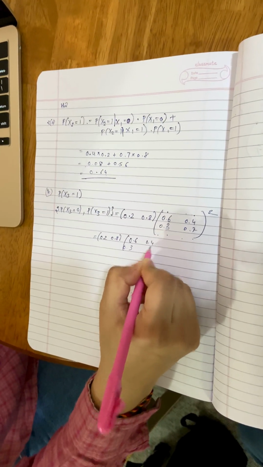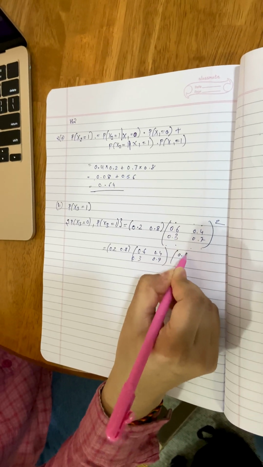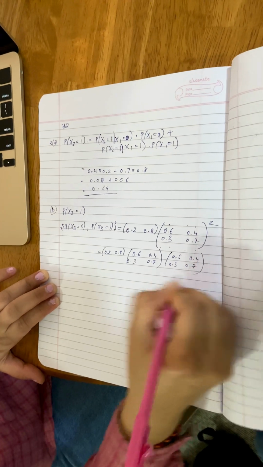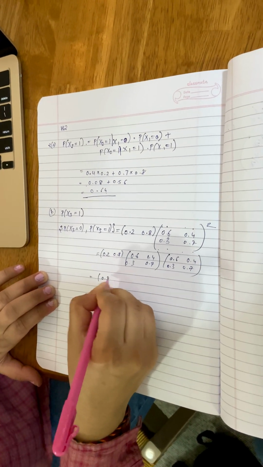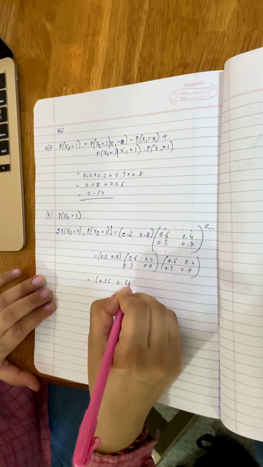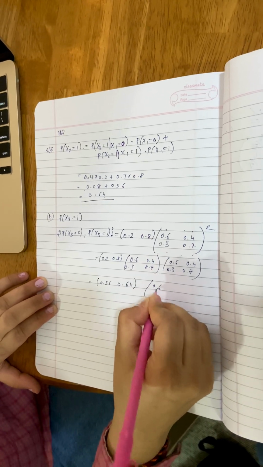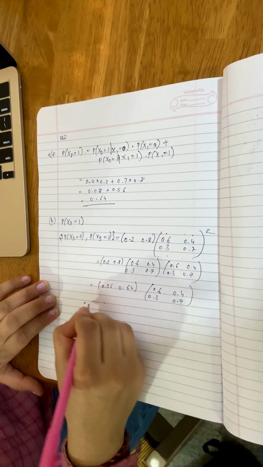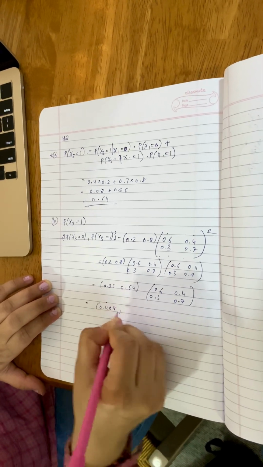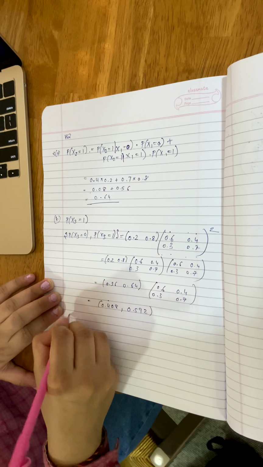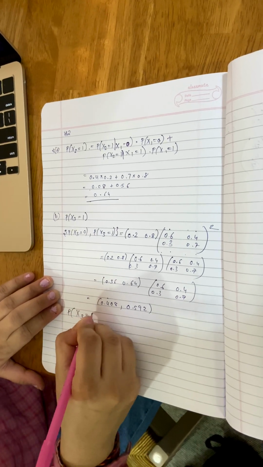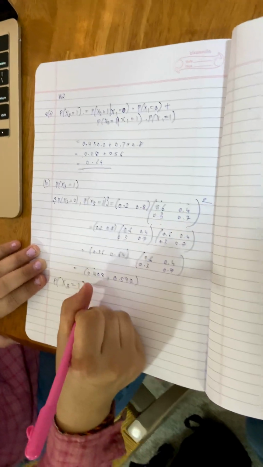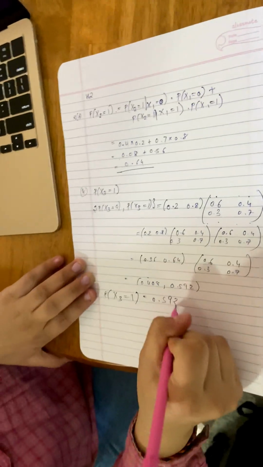Now simplifying this, we get 0.36 comma 0.64 times the matrix, which is equal to 0.408 comma 0.592. So our probability of X3 given input 1 output 1 is equal to 0.592.